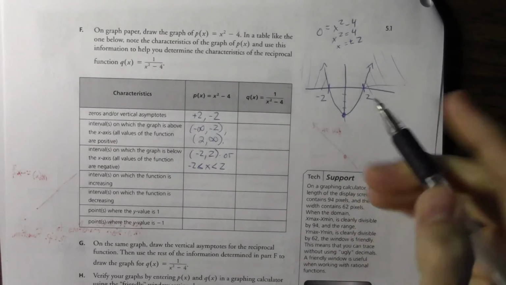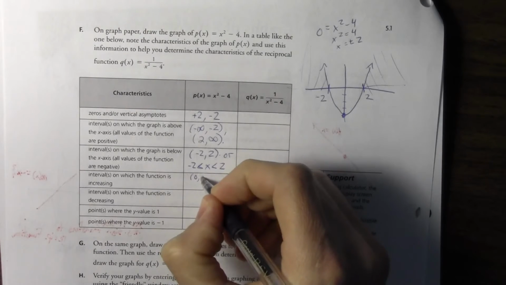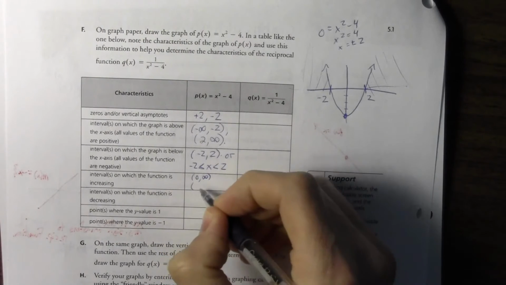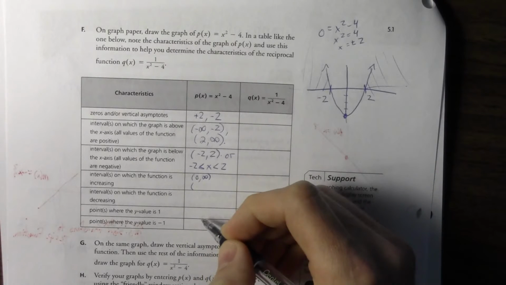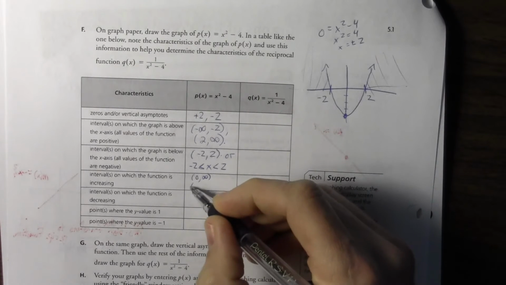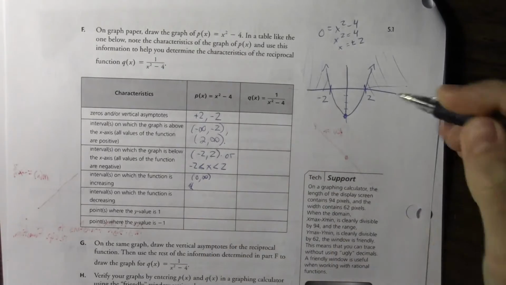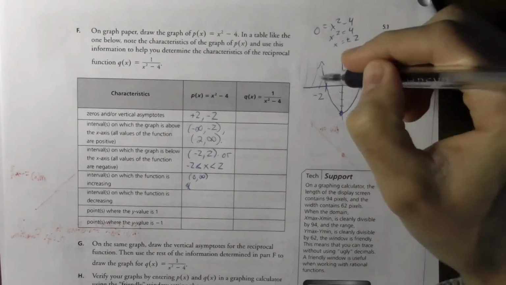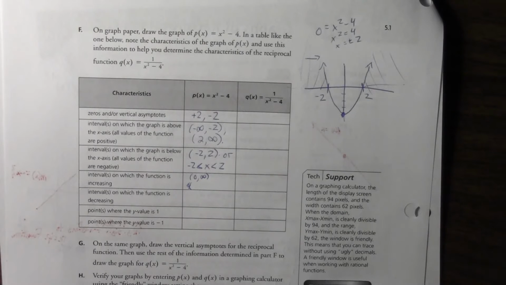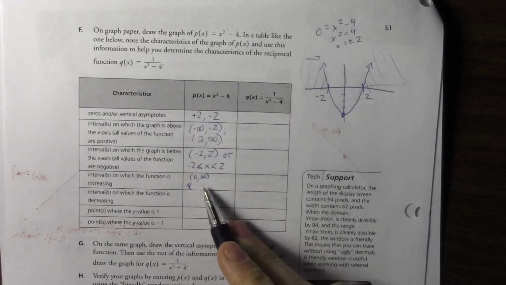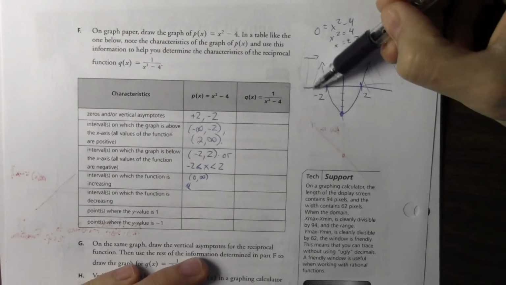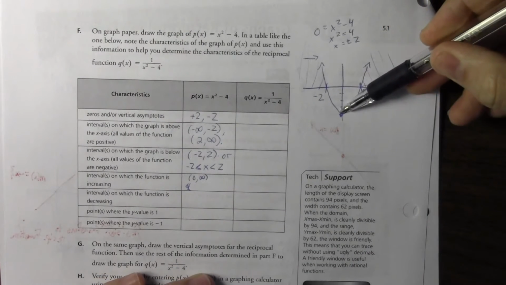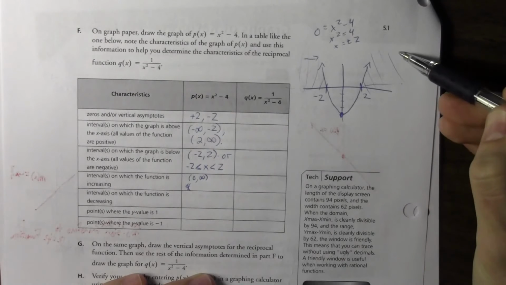Very good. Remember, you've got to read from left to right, so there's just one, right? You guys all understand that? From here down to here, it's decreasing. It only starts increasing from 0.